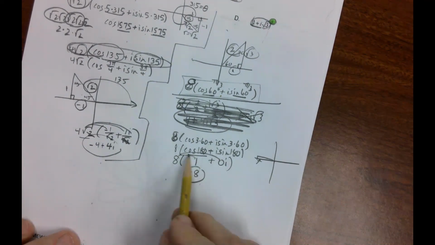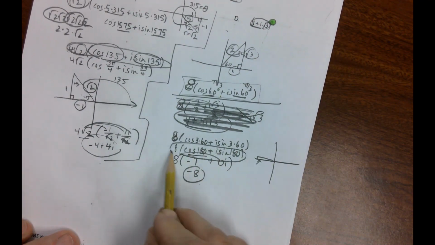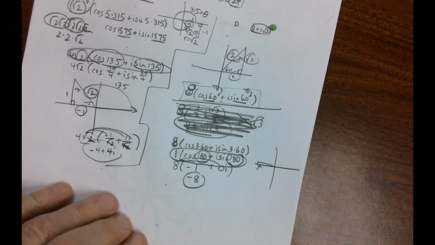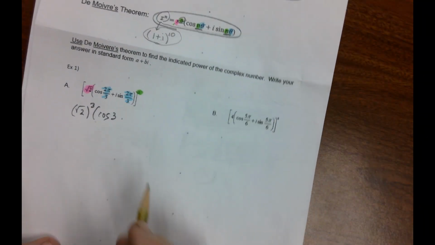All right, and here's my trigonometric form, which they'll probably put pi's in there. But oh well. All right, caught my mistake. Now let's move on to example 1.